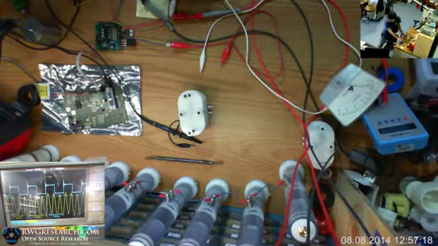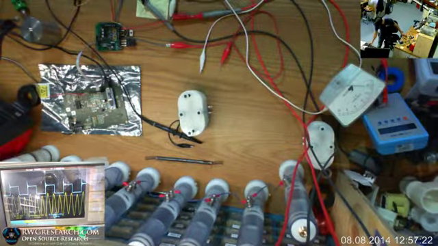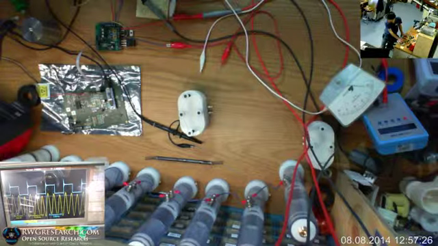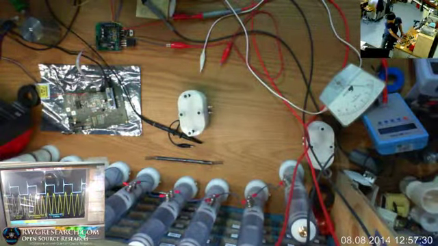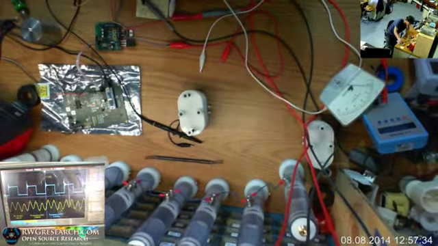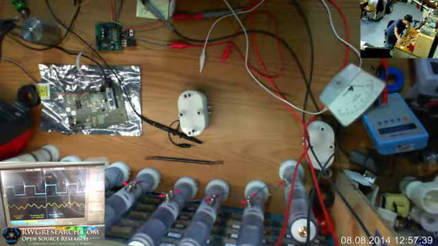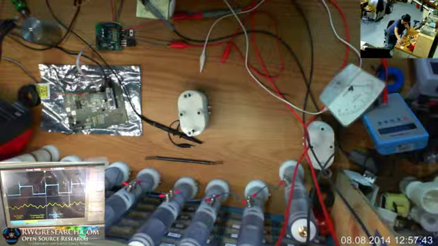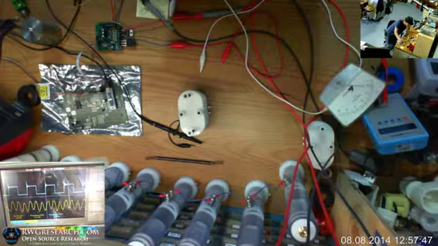Oh, I'm changing the wrong one. Keep forgetting I'm on the other channel. Turn that back on. Okay, going down in frequency, hertz at a time.